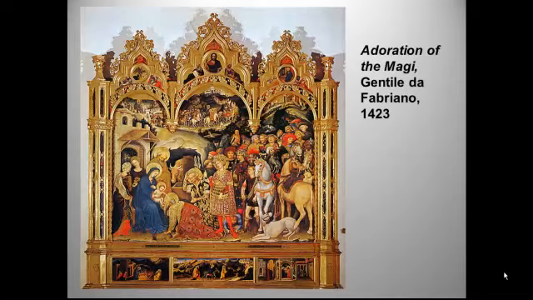What is this painting about? And why might this subject matter be significant? You all know the story. The three wise men or magi visit the Christ child. But why might this subject be significant to Gentile's patron, Paolo Strozzi, the wealthiest Florentine of his day?